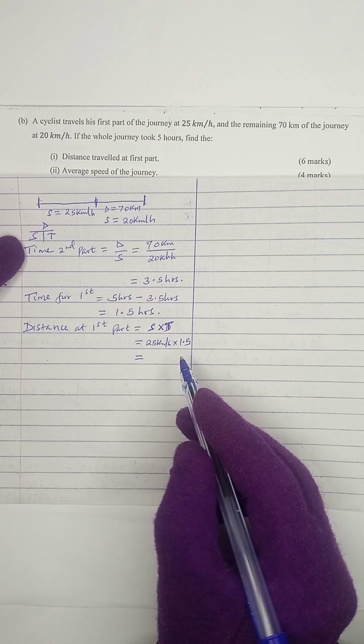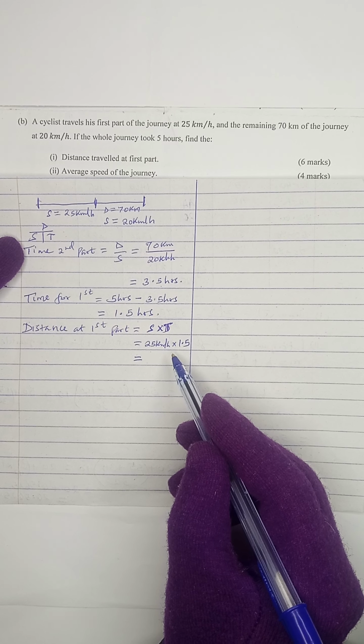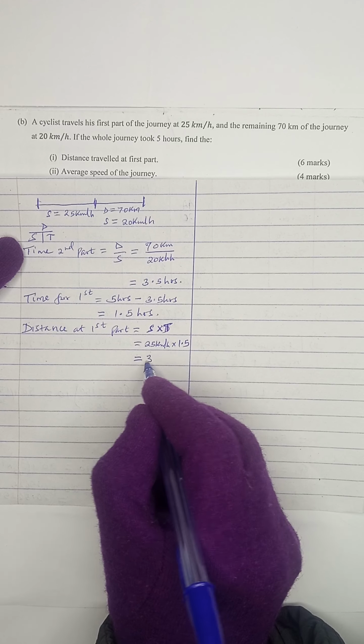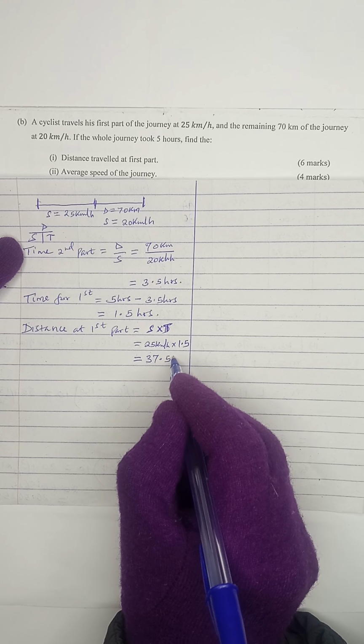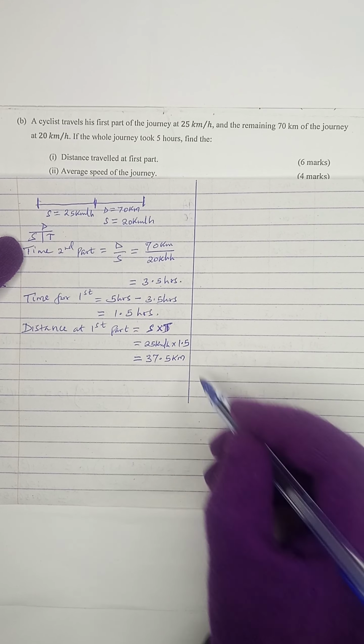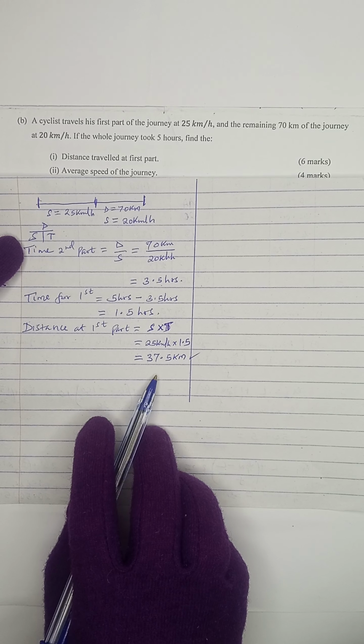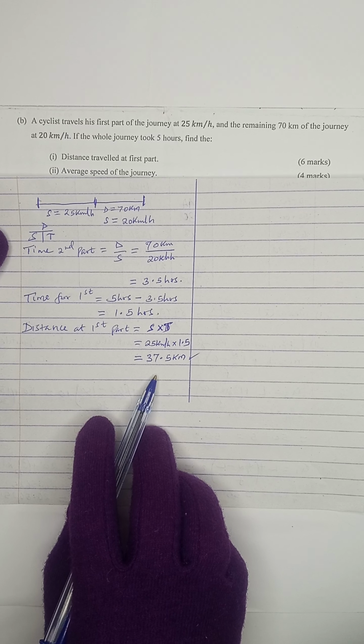When you multiply 25 by 1.5, we get 37.5 kilometers. So the distance traveled in the first part is 37.5 kilometers.